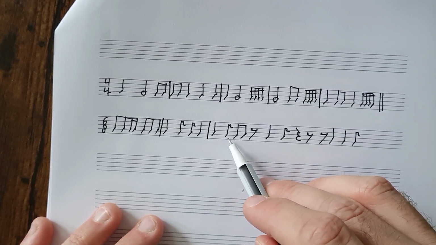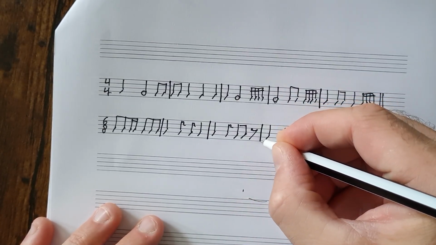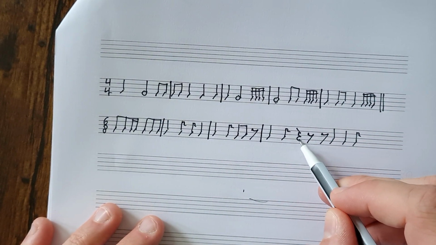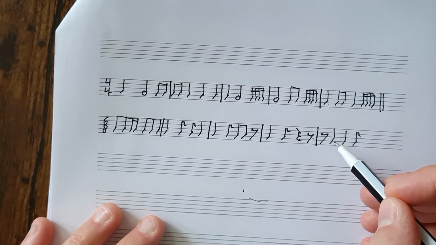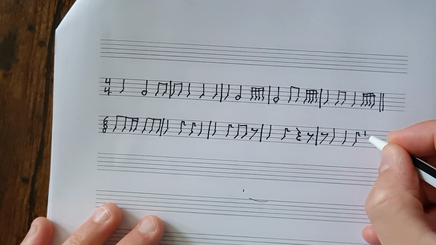1, 2, 3, 4, 5, 6. 1, 2, 3, 4, 5, 6. And 1, 2, 3, 4, 5, 6.